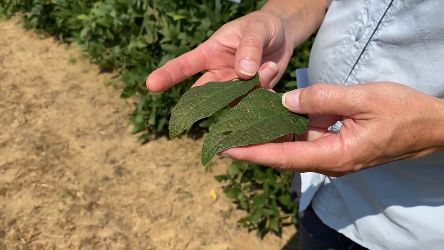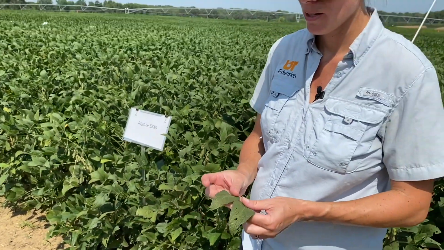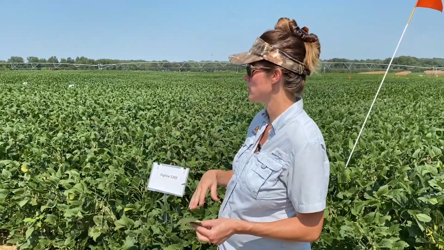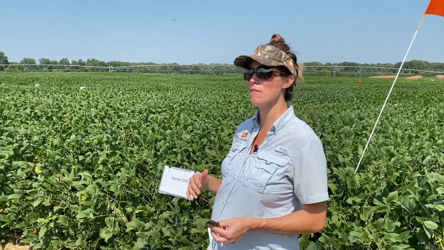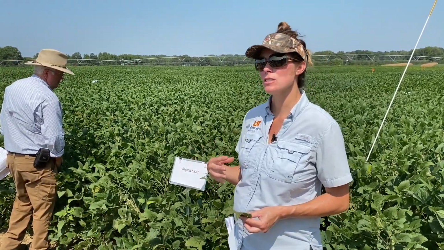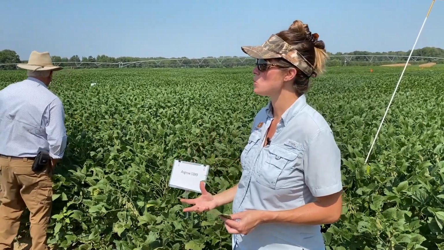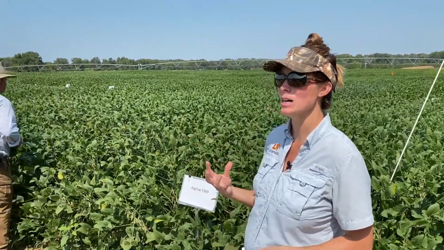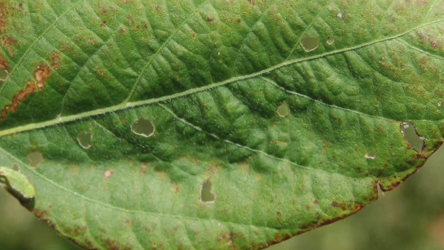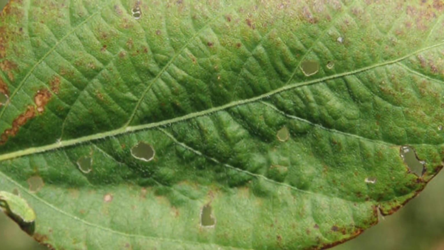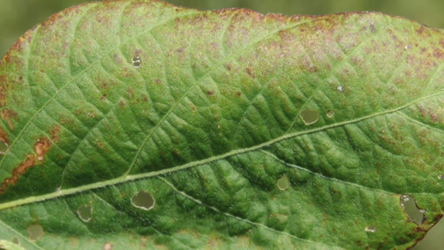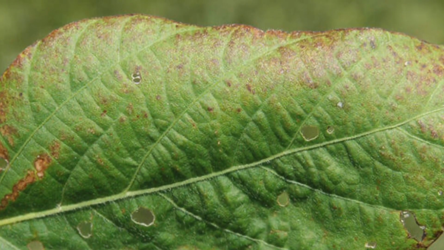It's going to be in the upper canopy, and with that you have this symptom, the bronzing symptom, in the upper canopy. You can also have the blighting symptom. The blighting symptom is going to look very similar to almost like Septoria brown spot has gotten up to the upper canopy. They're going to be smaller specks, lesions, but they're going to be clustered on the edge of the leaf, almost like that leaf is a little burnt. So you have your blighting and your bronzing.